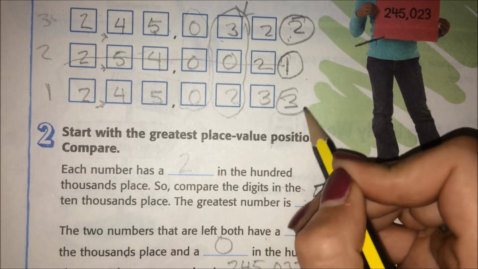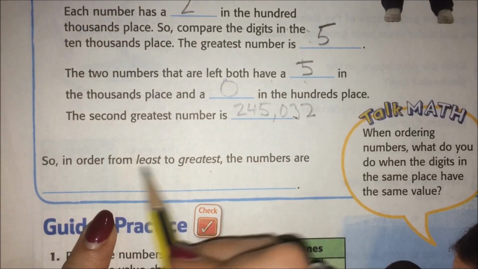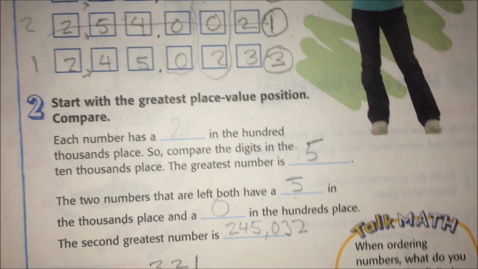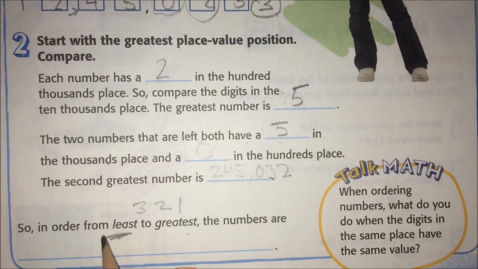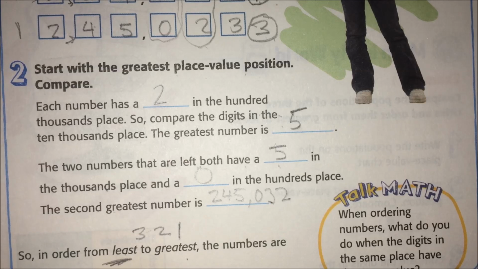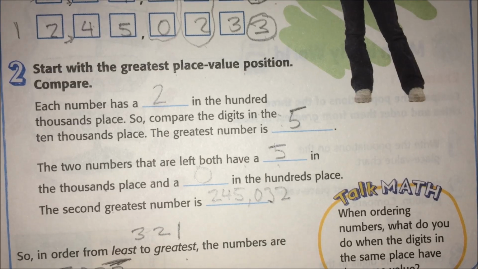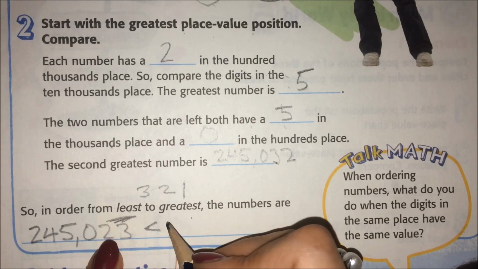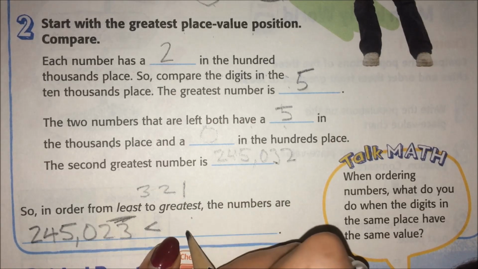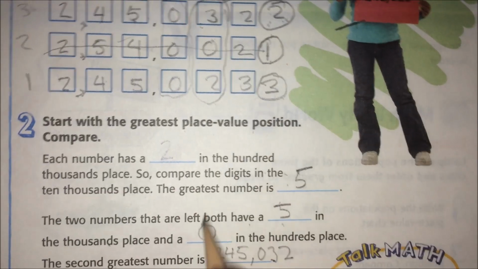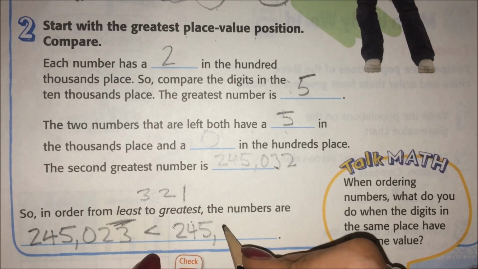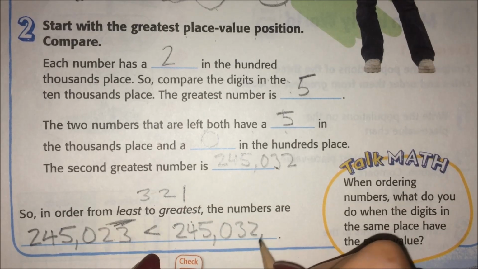So order from least to greatest. Okay, this remembers our 3 ones. This is the biggest, second biggest, third biggest. And they want it from least to greatest. Okay, so they want the small one, then the middle one, then the big one. So just copy these numbers down. Small one first. 245,023. Okay. This means less than. Okay, and then our middle one, this one, 245,032. Oops.